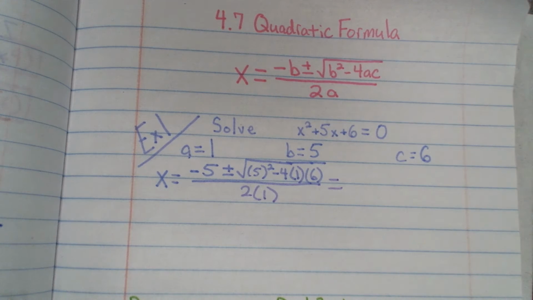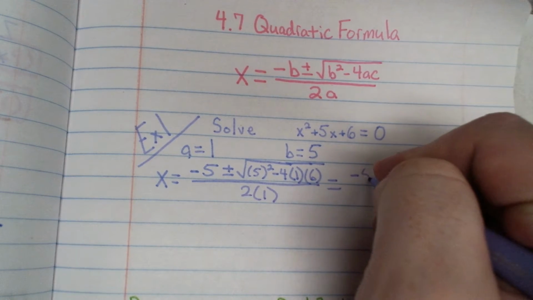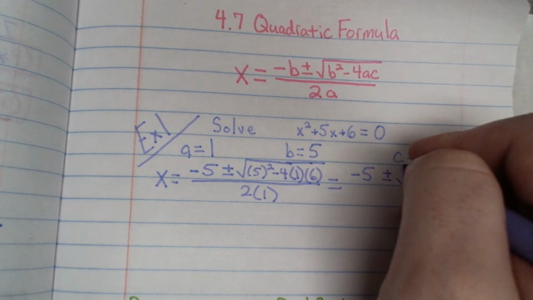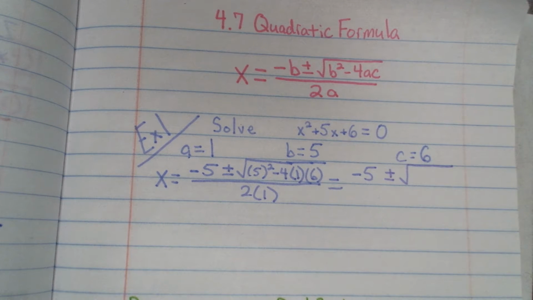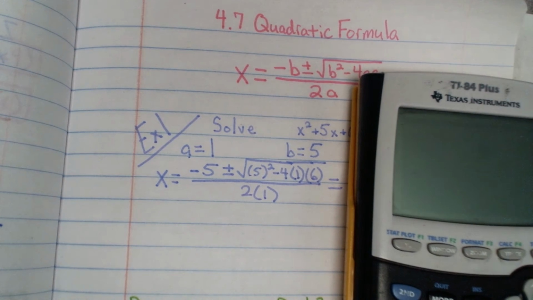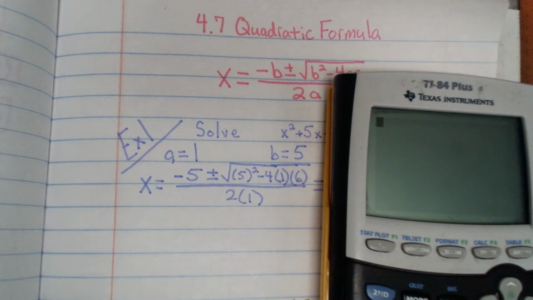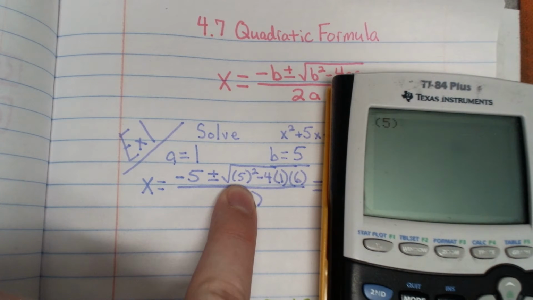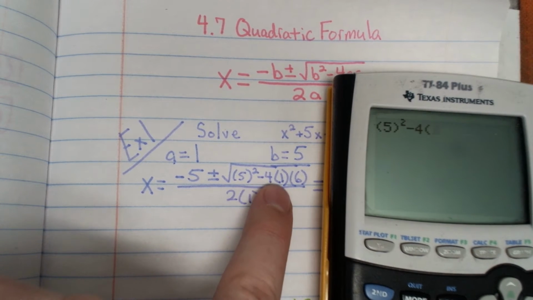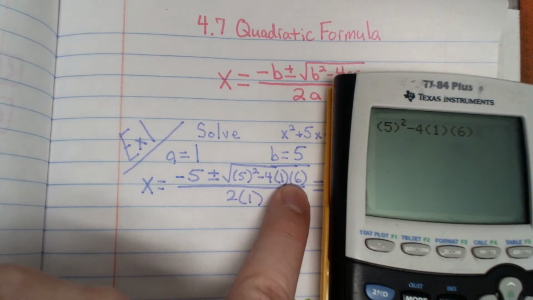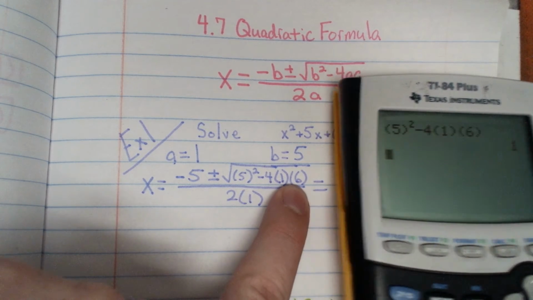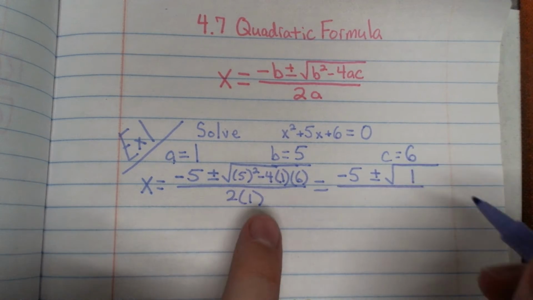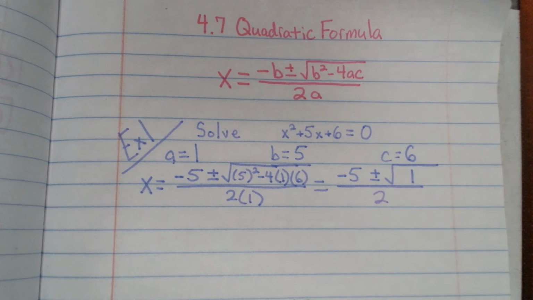So then we simplify what we can. Negative 5 is just going to stay as negative 5. We're going to simplify what goes in the radical. So I try to do this all in one step when I have the ability to. So just type in what is in the radical: 5 squared minus 4 times 1 times 6. And that comes out just to be 1. All over 2 times 1, which we know is 2.